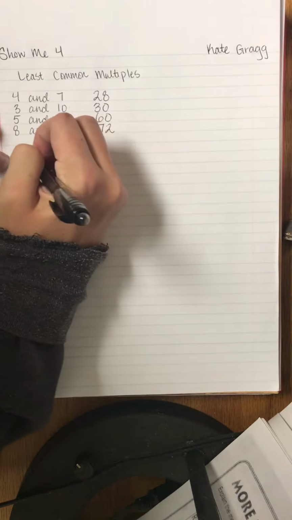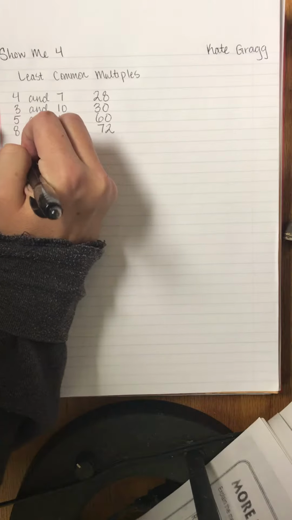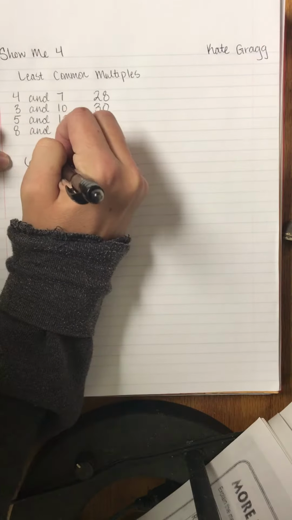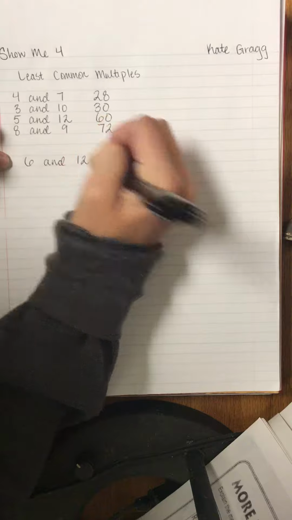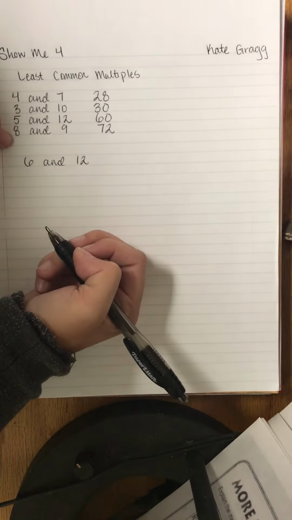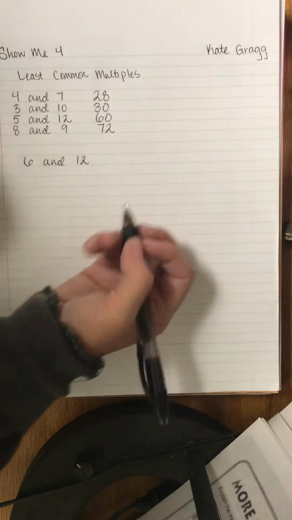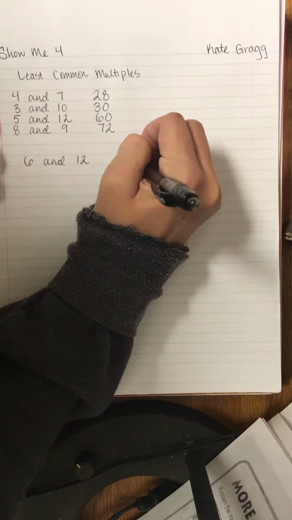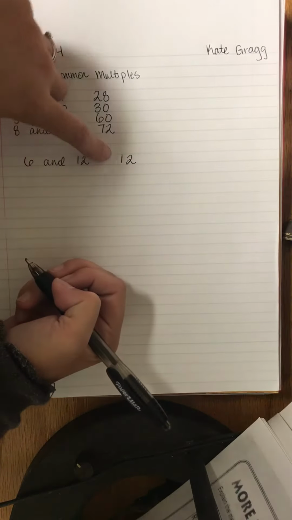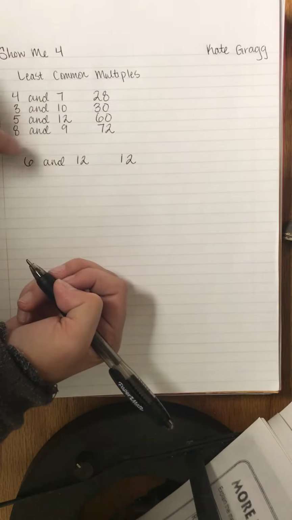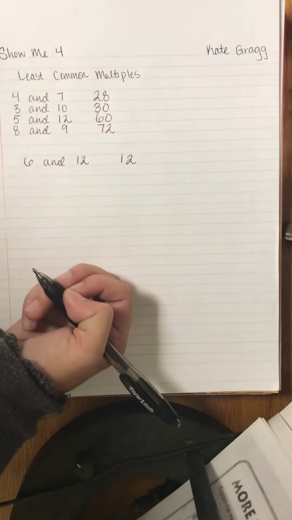So some better examples would be, say, 6 and 12, because the least common multiple of these 2 numbers is 12. And the student could easily see that 12 is not the product of 6 multiplied by 12.